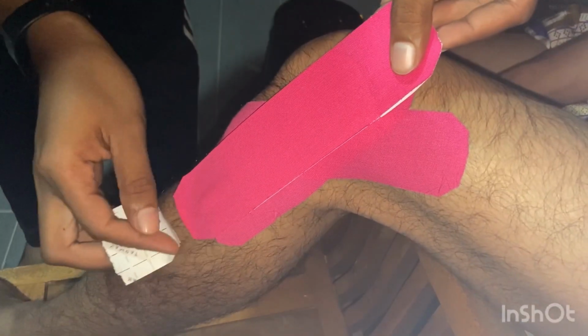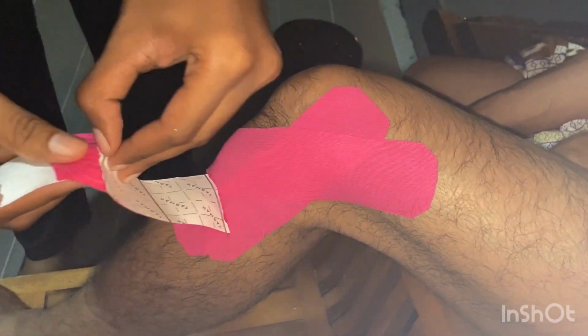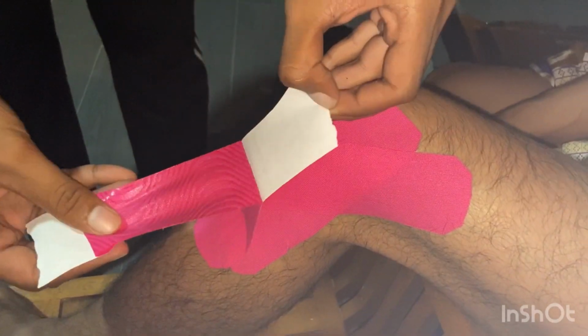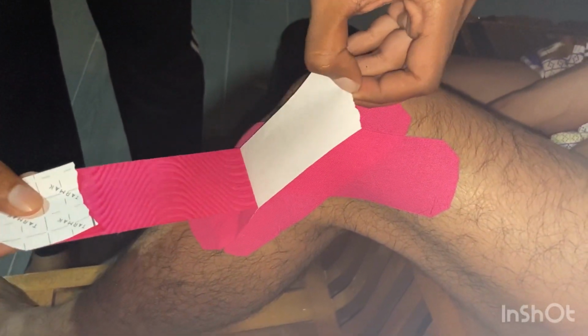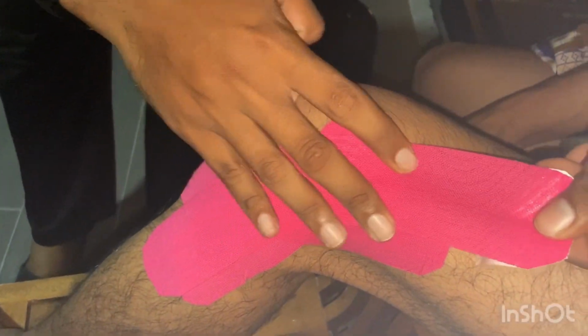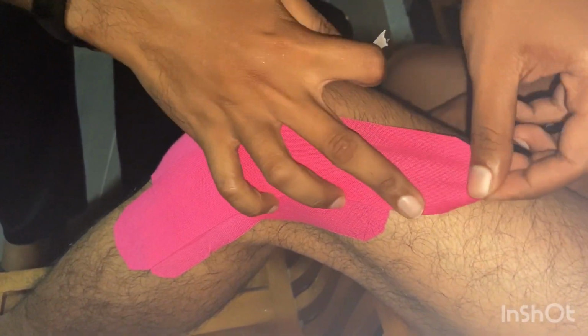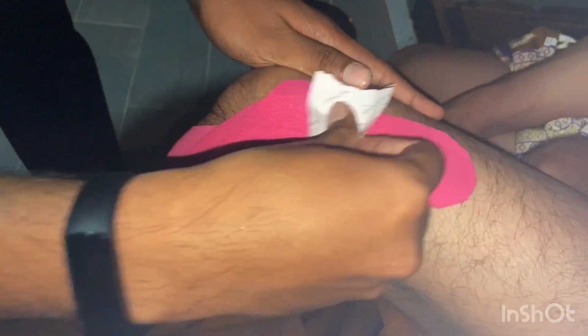Place the anchor right between the two pieces, and we're going to remove the paper backing. With this piece, we go right over the point of pain as we lay that down with about 20% stretch, and then we bend the tape and lay that down with absolutely 0 stretch.